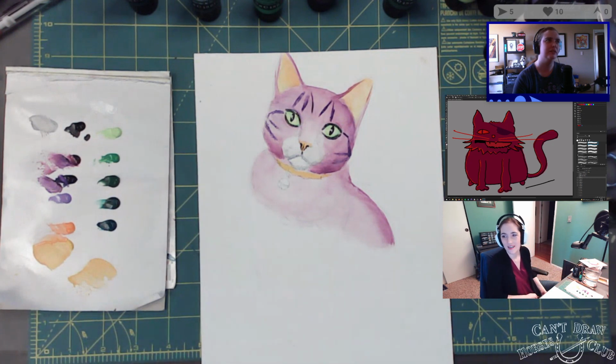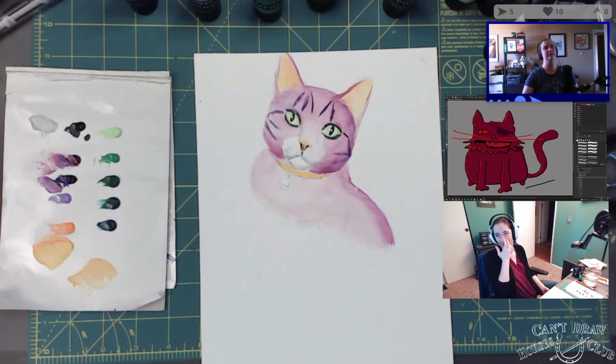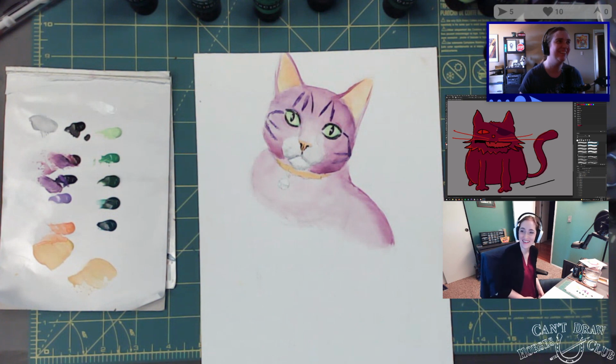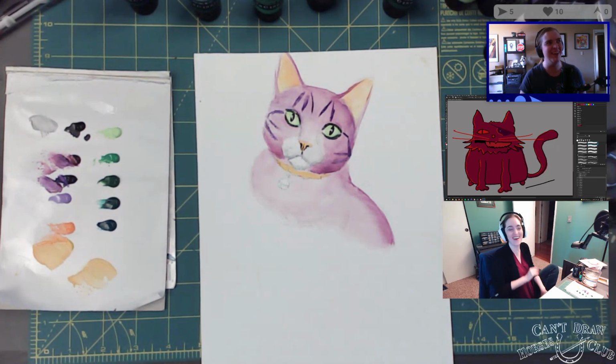Oh, the eye patch seems to make it less menacing. It's like this cat has already lost a fight. It makes it look sad. What if I do like a little skull and crossbones on the eye patch?